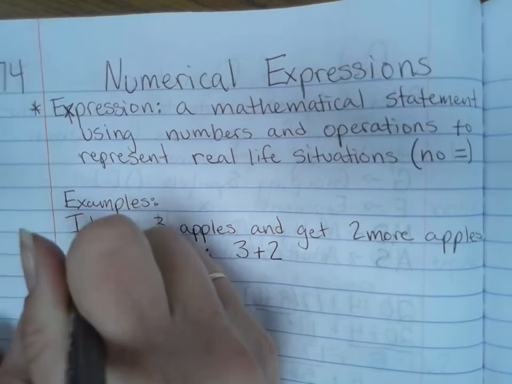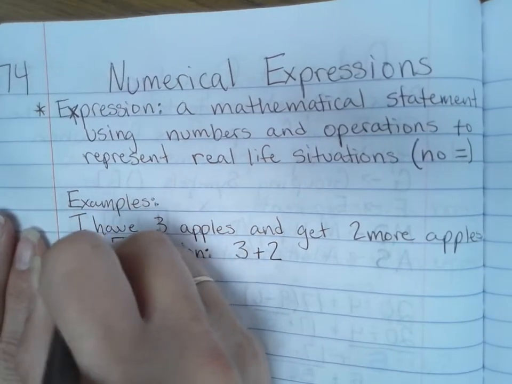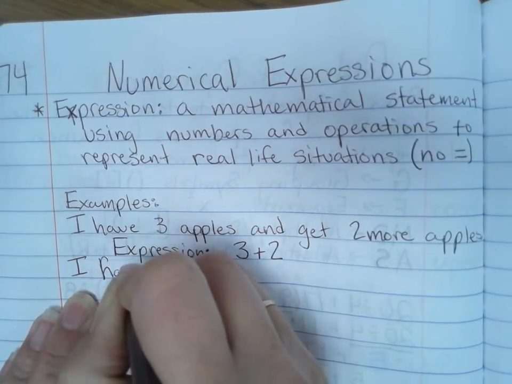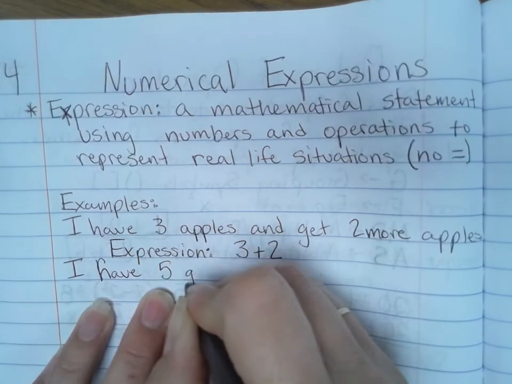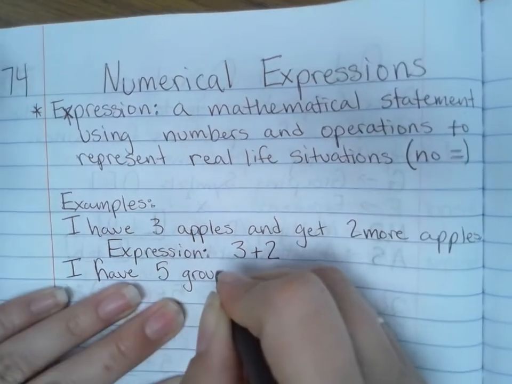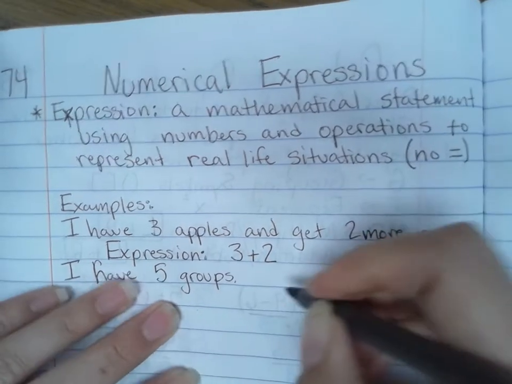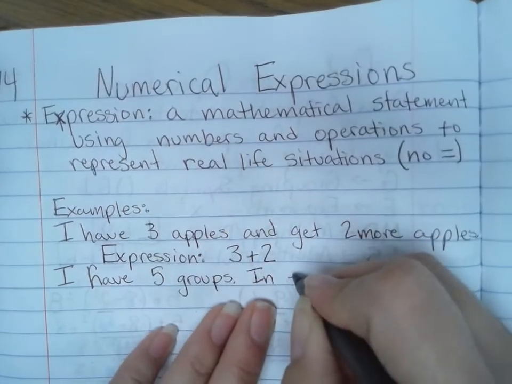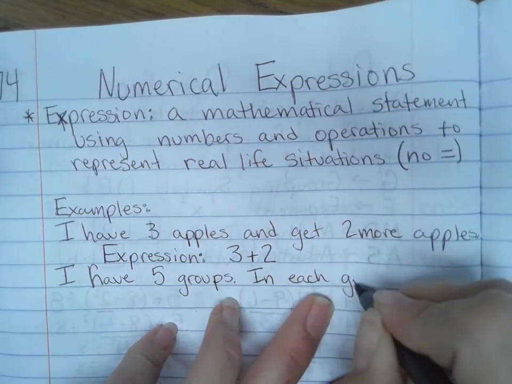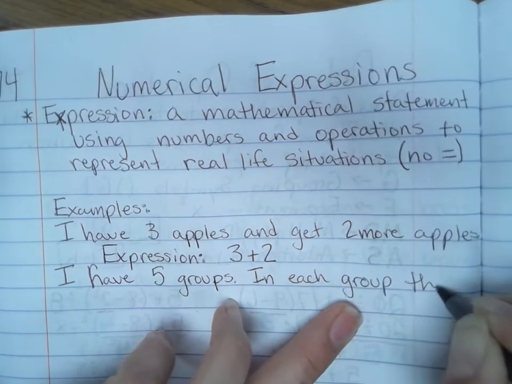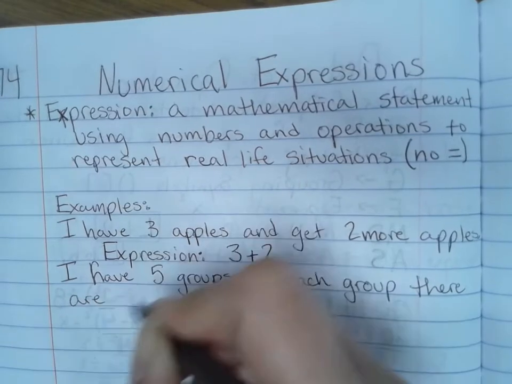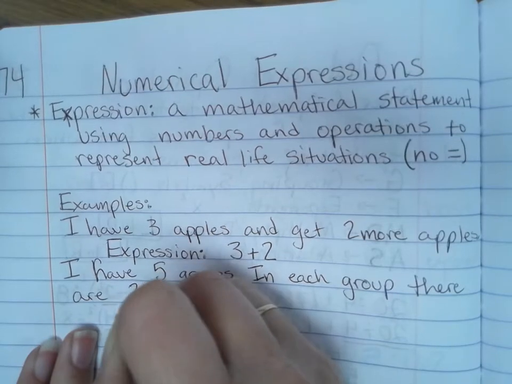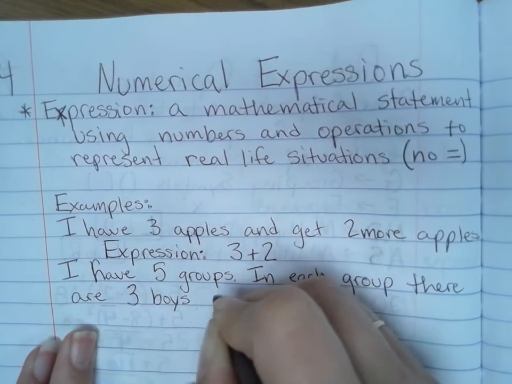Okay, another example. I have 5 groups. In each group, there are 3 boys and 5 girls.